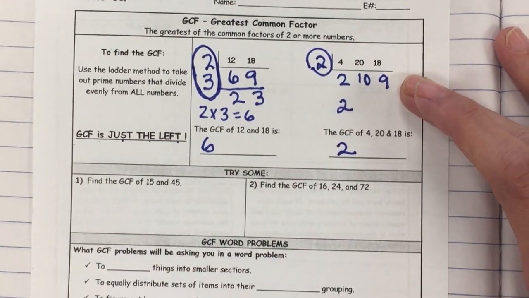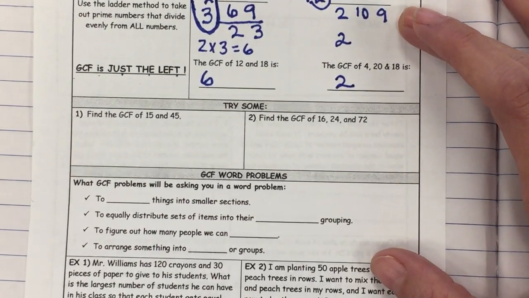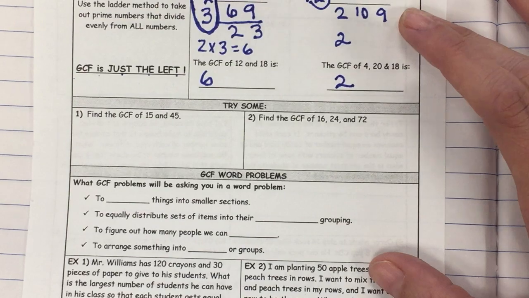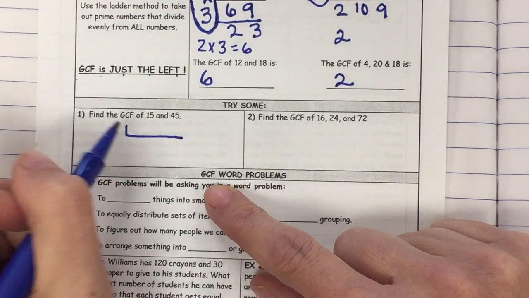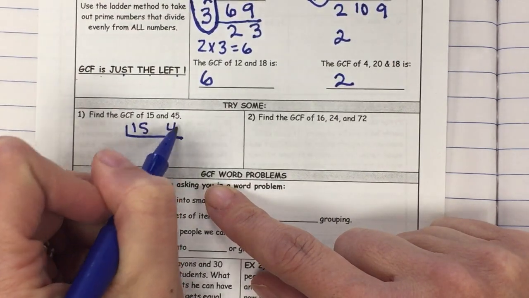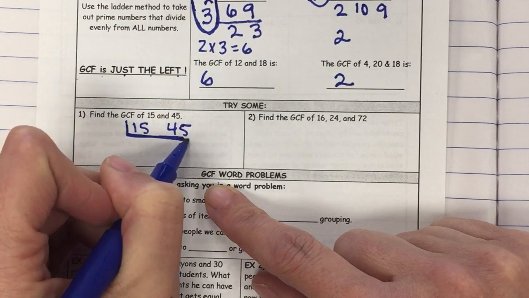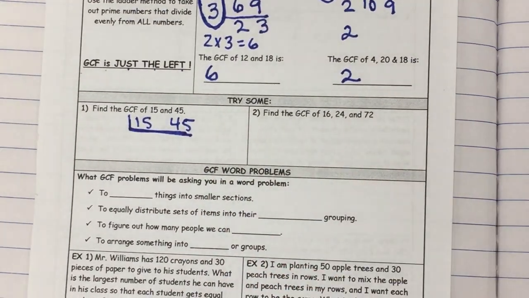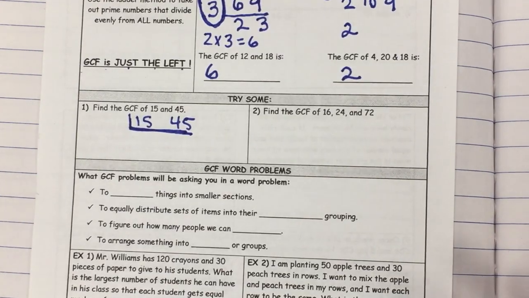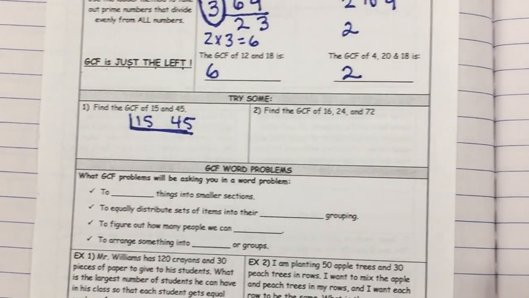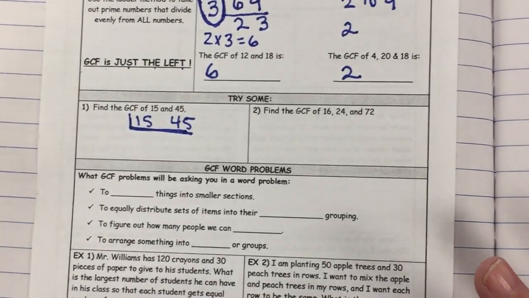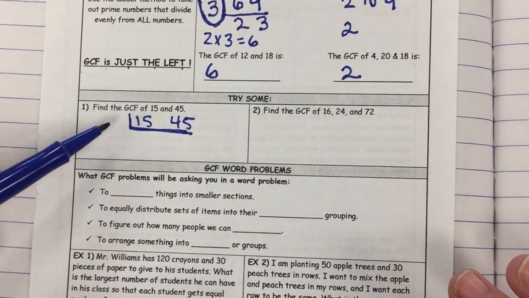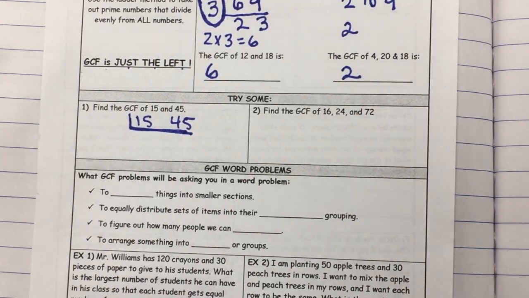Let's do a little bit more, trying some together. Find the GCF of 15 and 45. Again, I'm going to write my upside down division symbol using the ladder method. I'm going to put 15 and 45 into the ladder. Then I'm going to think of a prime number that can go into both 15 and 45. What can go into 15 and 45 that's prime? Well, 2 can't go in because they're not even. 3 can go into both 15 and 45. The other prime number that I could use is 5 because both numbers end in 5.